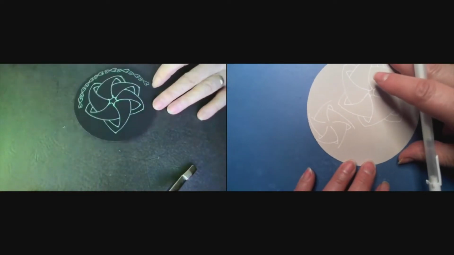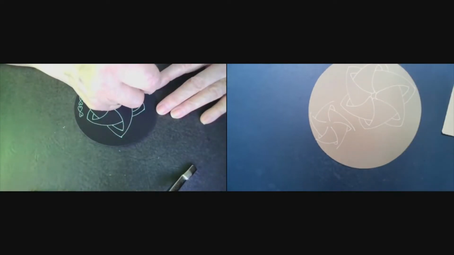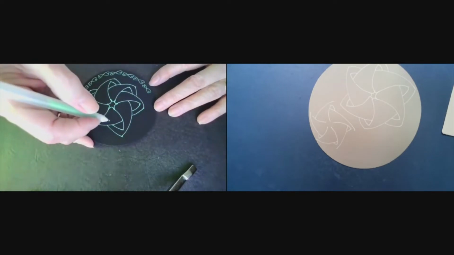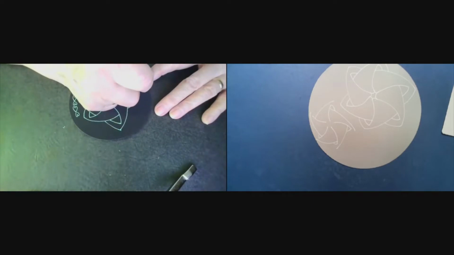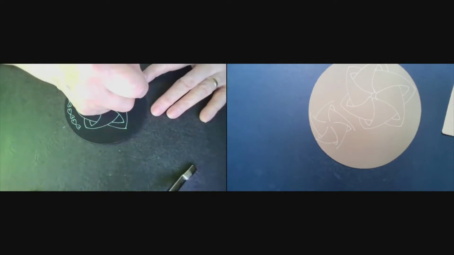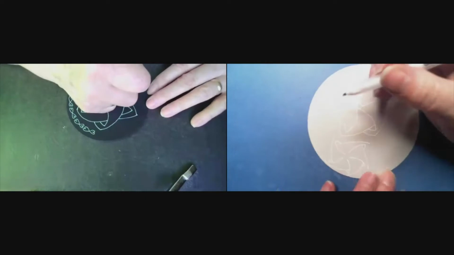Yes, it doesn't matter. But I have some that are big and some that are small. Yeah, and you could have it be more angular if you want. That part does not matter, which is what's so nice.